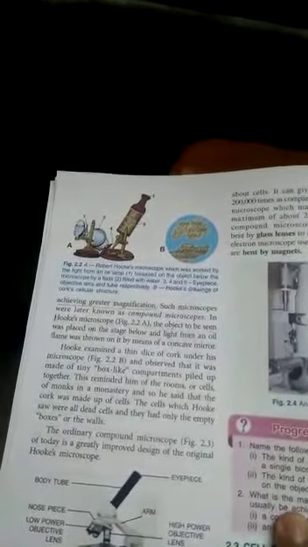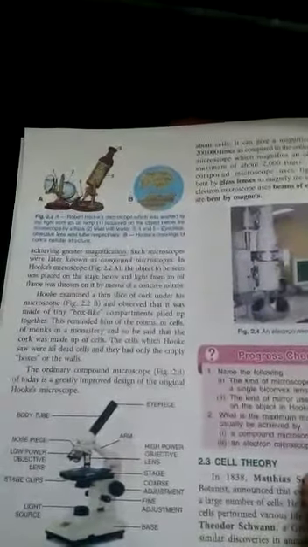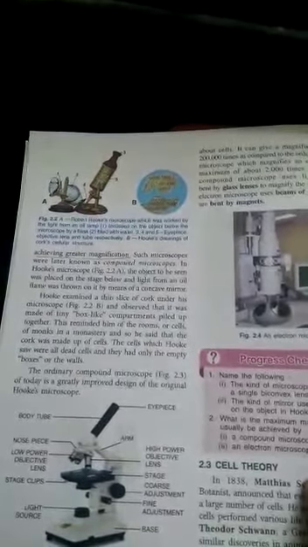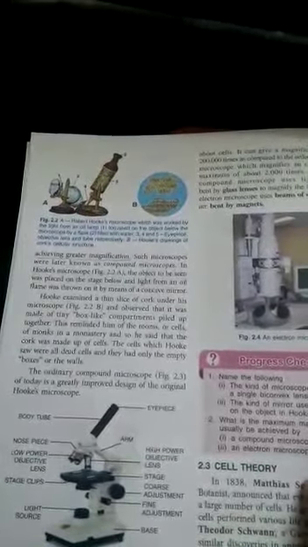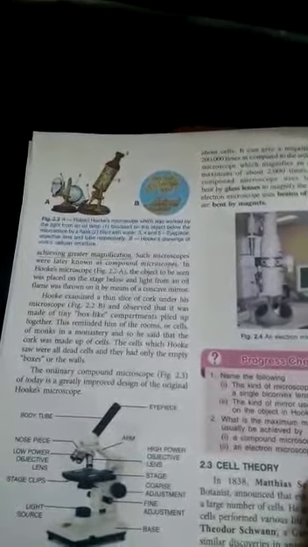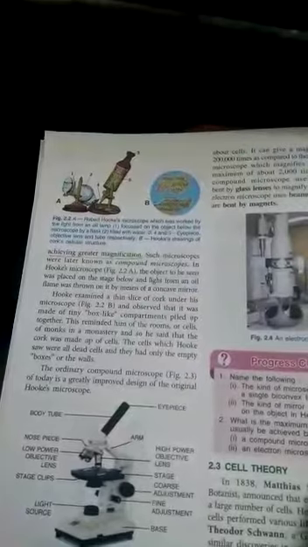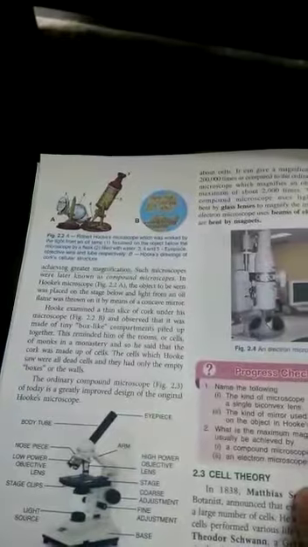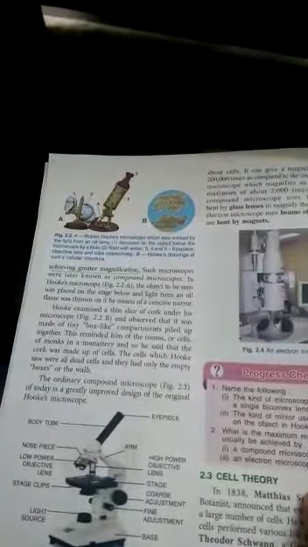So with the help of this microscope, Robert Hooke observed a very thin slice of cork under it, and he observed small box-like structures in that, and he called those box-like structures cells. So we consider that the discovery of cell was done by Robert Hooke in 1665.